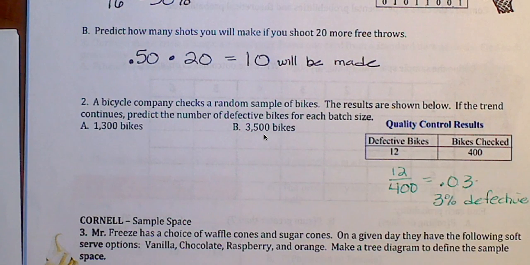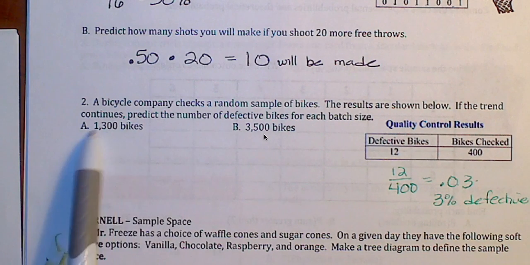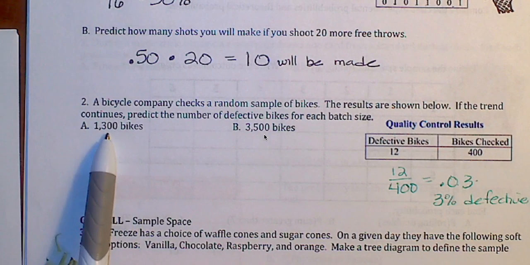Okay. Now we want to make a prediction. So we're going to use that percentage or that probability, better to use the decimal, of course, and multiply it by the number of bikes. So here we have another batch of bikes, 1,300 bikes, and we want to know out of those 1,300 how many might be defective.